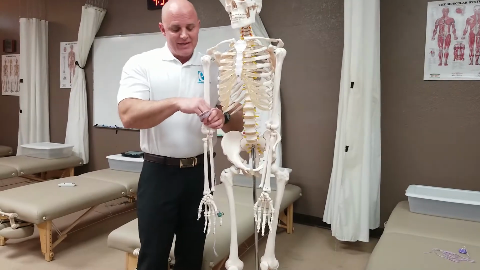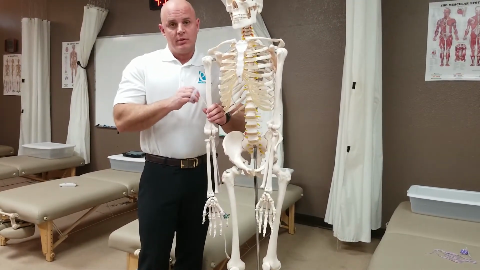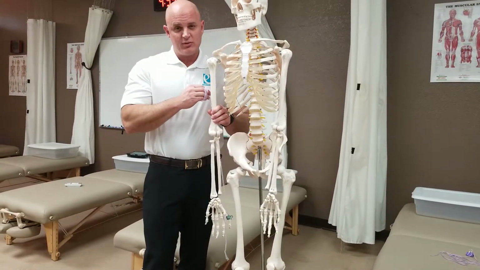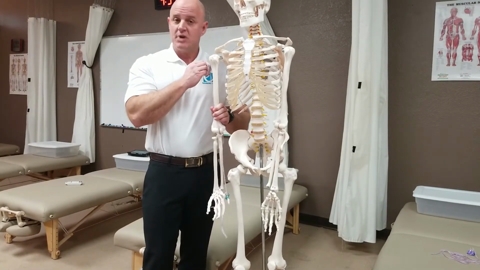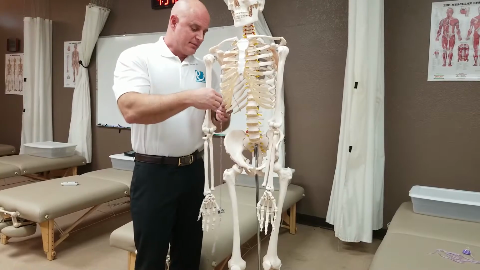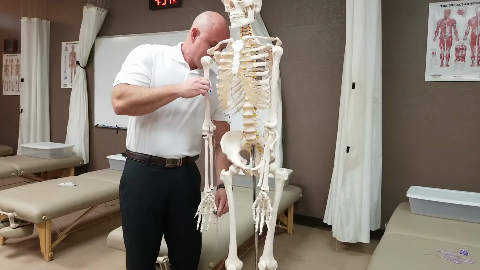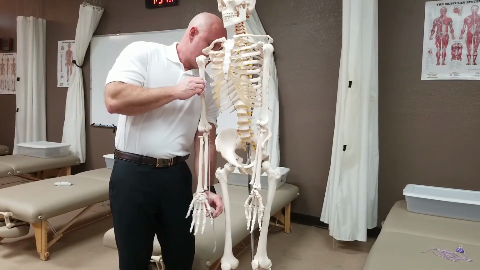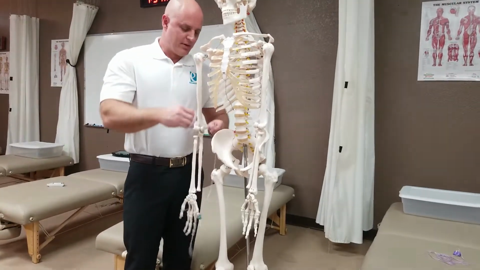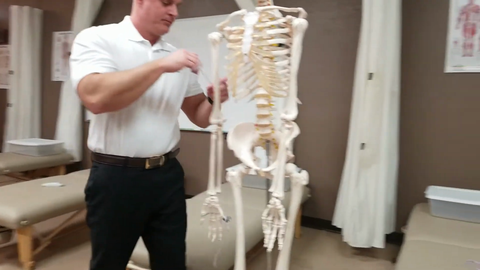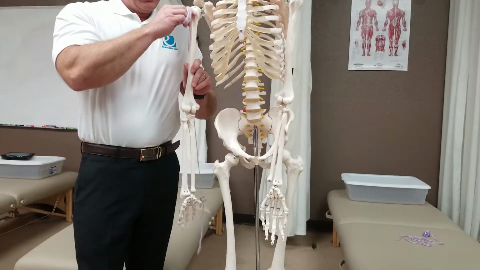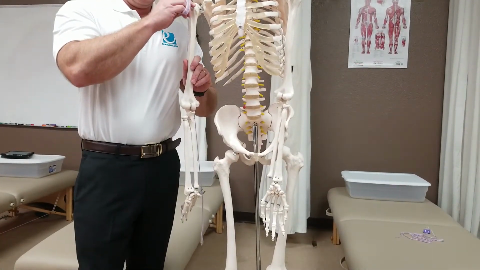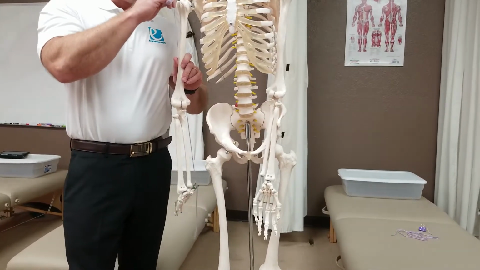If it attached on the anterior part of the upper arm, right, what type of action would that perform? Line of pull, flexion. All right, that makes sense. If it attached on the posterior, and let's say that the attachment was also on the posterior part of the arm, let's do it this way, what type of action would happen with that? Extension. So hopefully that kind of makes sense.